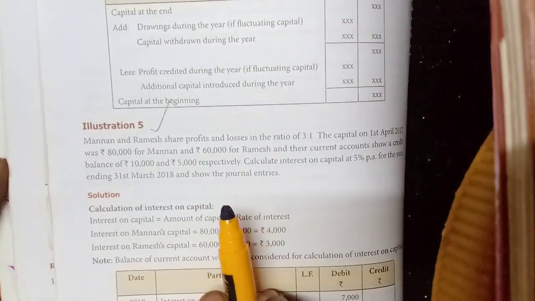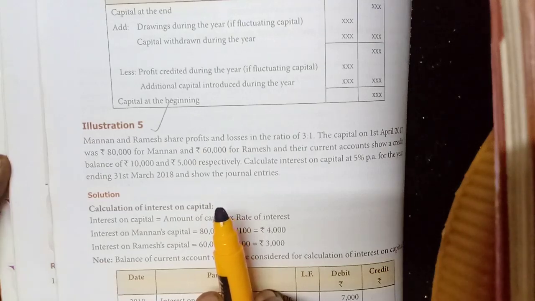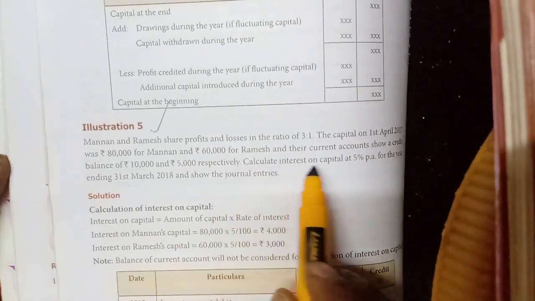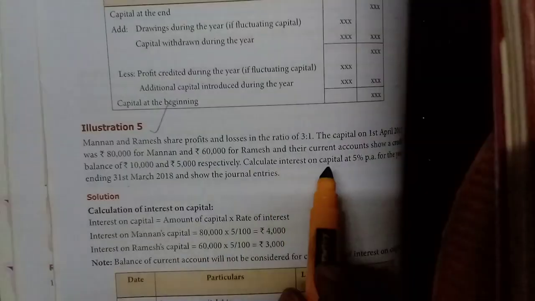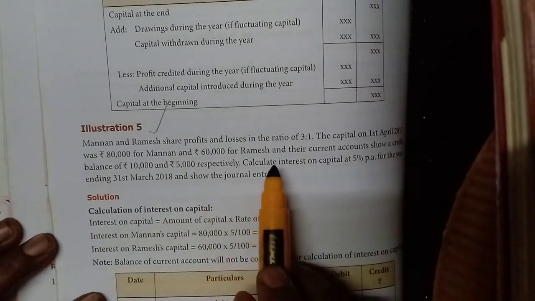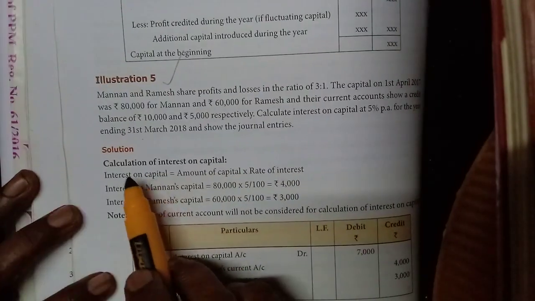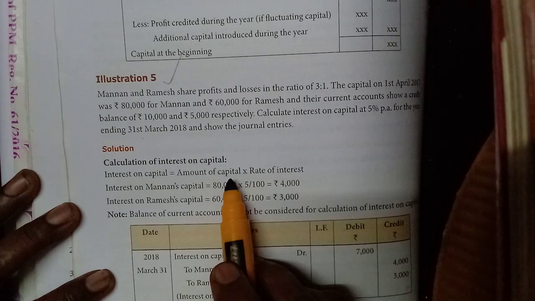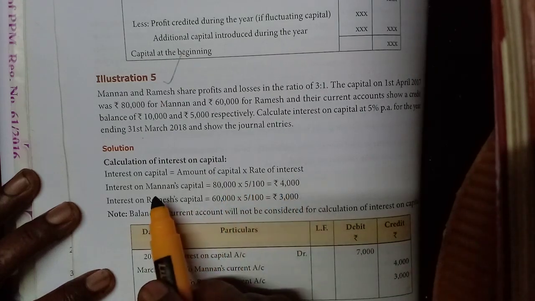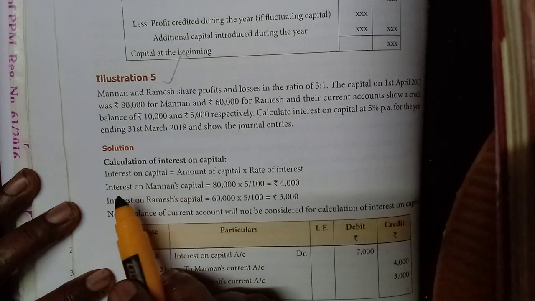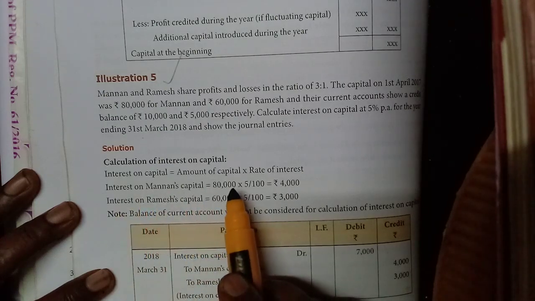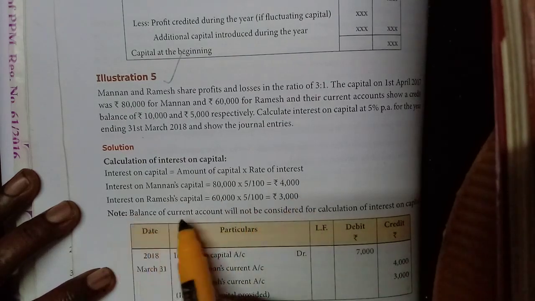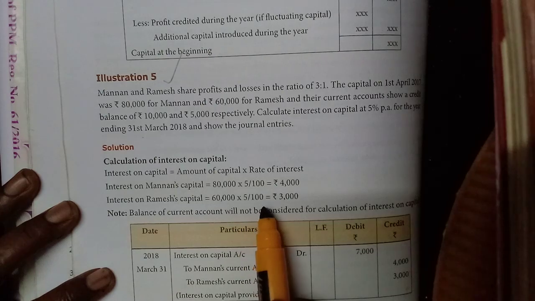So when we pass the journal entry, instead of the capital account, we have to use the current account. First we have to calculate. The question is: calculate interest on capital and show the journal entry. Calculation of interest on capital: the formula is amount of capital into rate of interest. For the first partner, interest on Manan's capital, his opening capital is 80,000 into 5 by 100. Then interest on Ramesh's capital, 60,000 into 5 by 100.